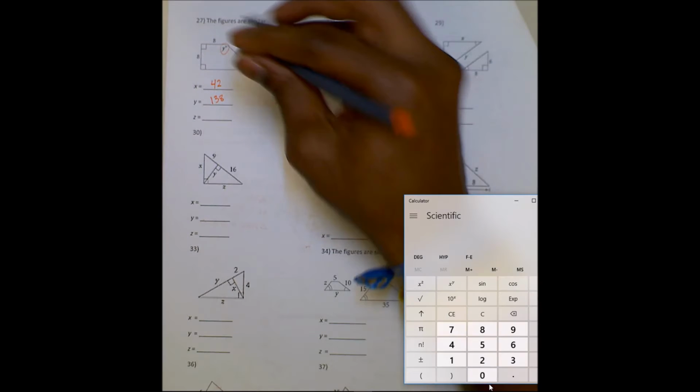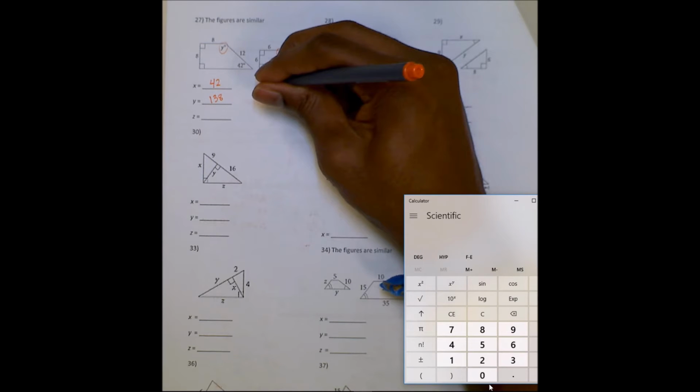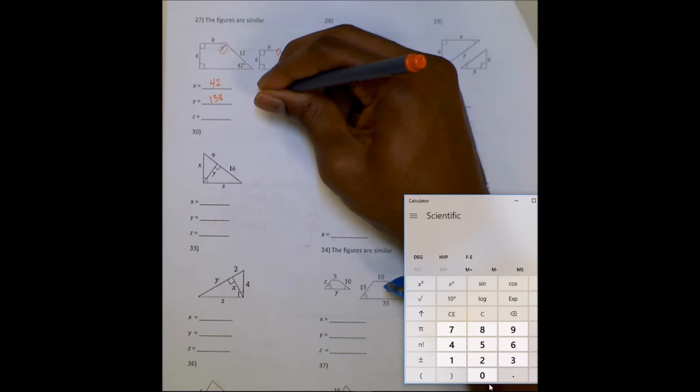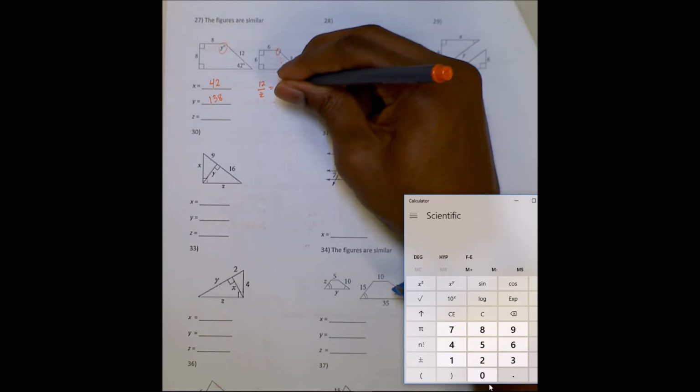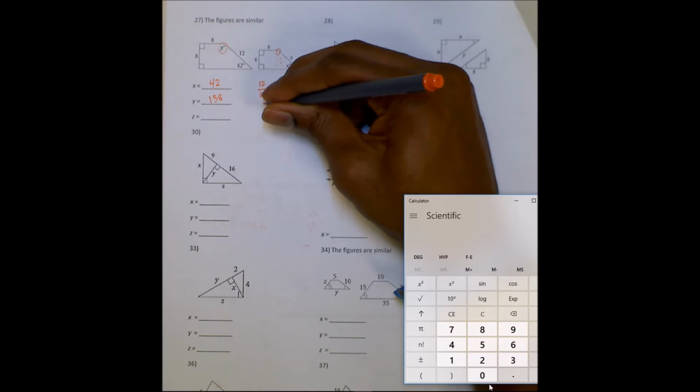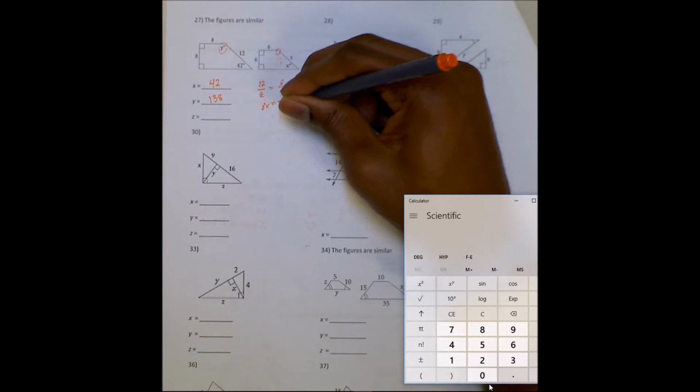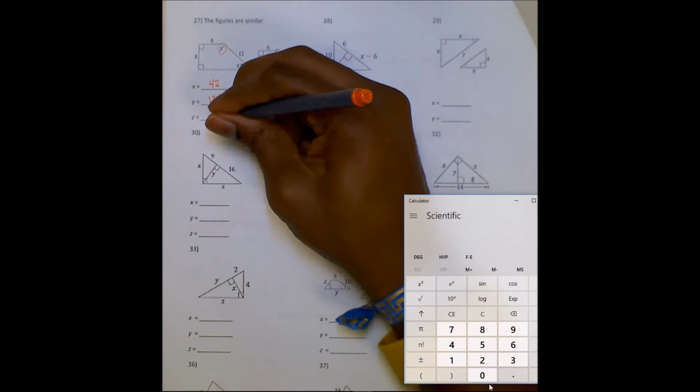Okay, and for z, 12 over z, corresponding sides, should be the same as 8 over 6. So cross multiply, 8z equals 72, and z equals 9.